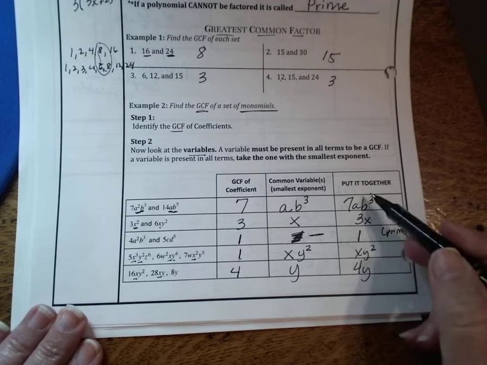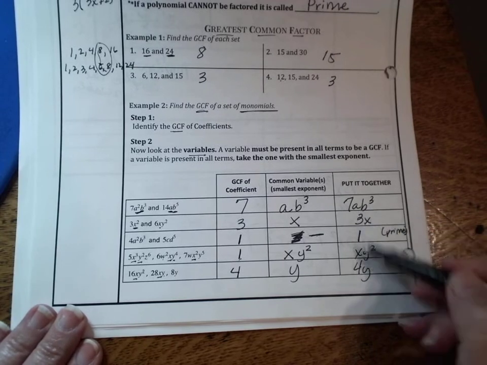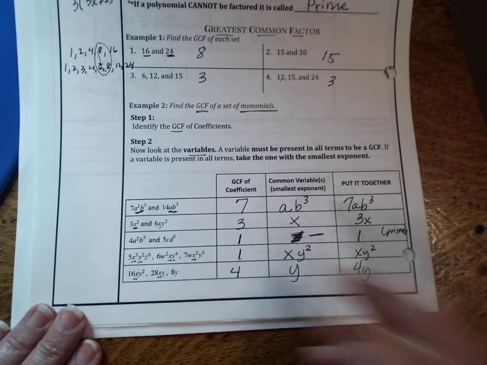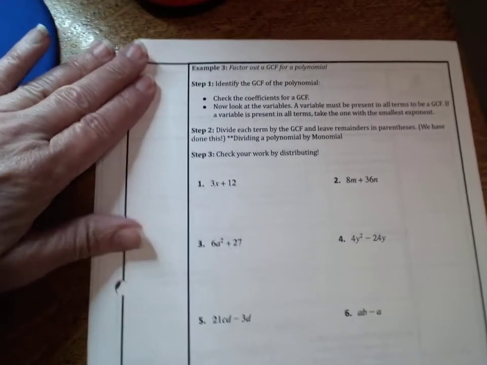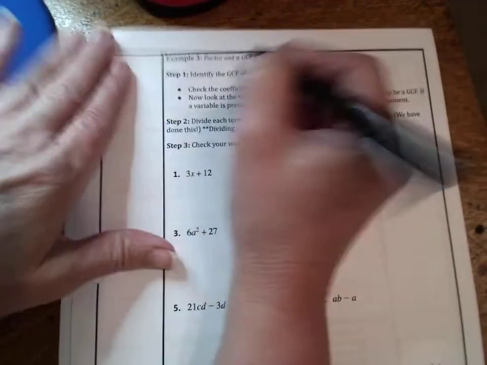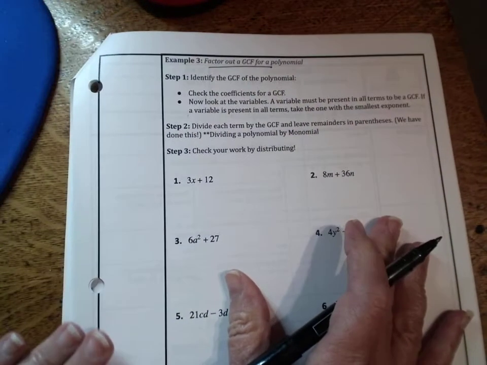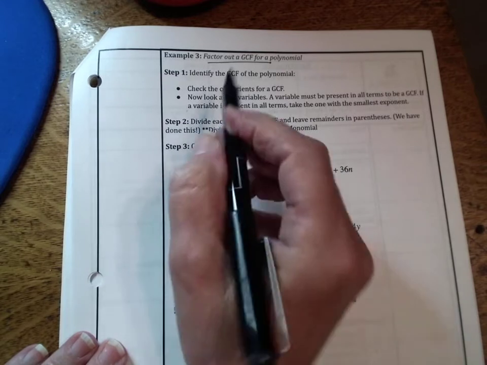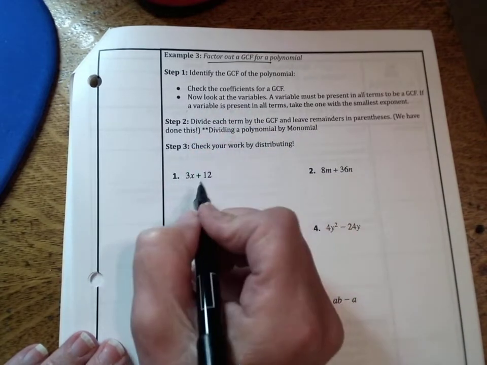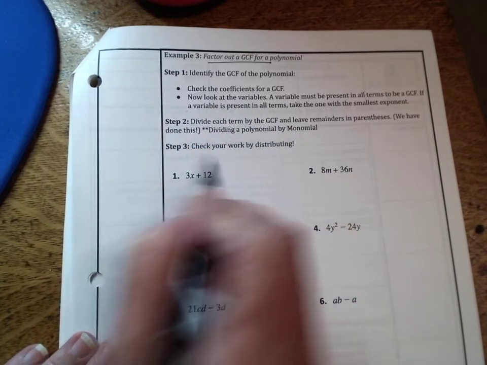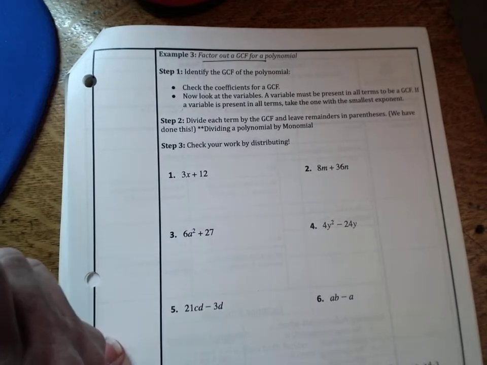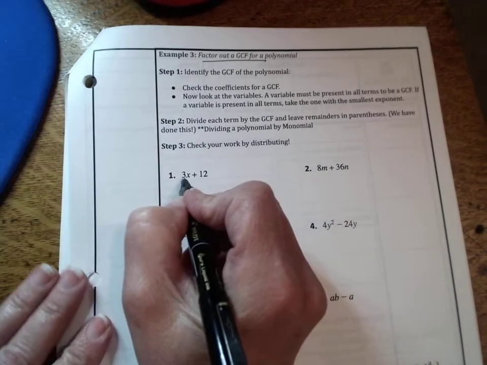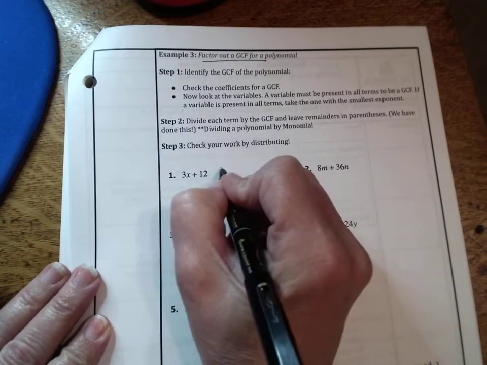So now we're going to work with these to divide, trying to find the GCF. So we're factoring out the GCF. So check the coefficients first, and then look at the variables. Now, notice this, 3x plus 12. We're undoing the distributive property. So what's the common number? It's 3.